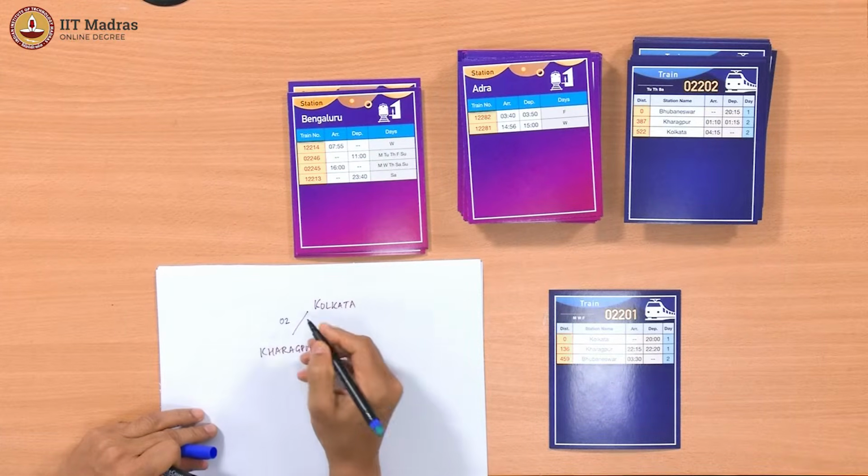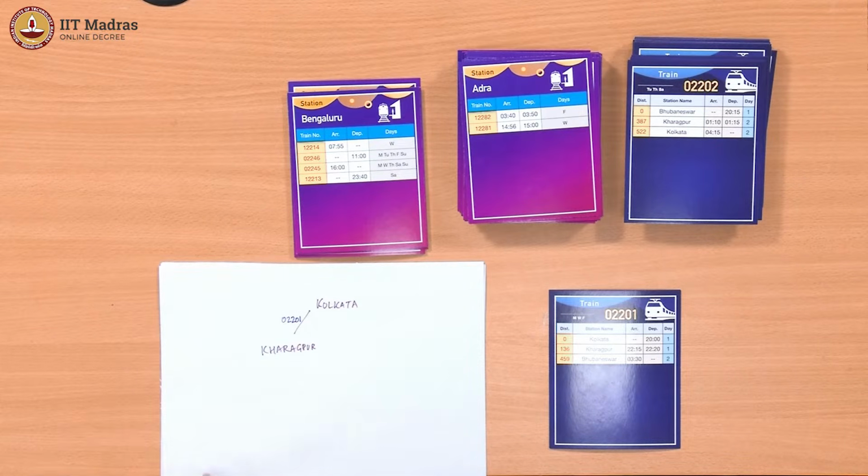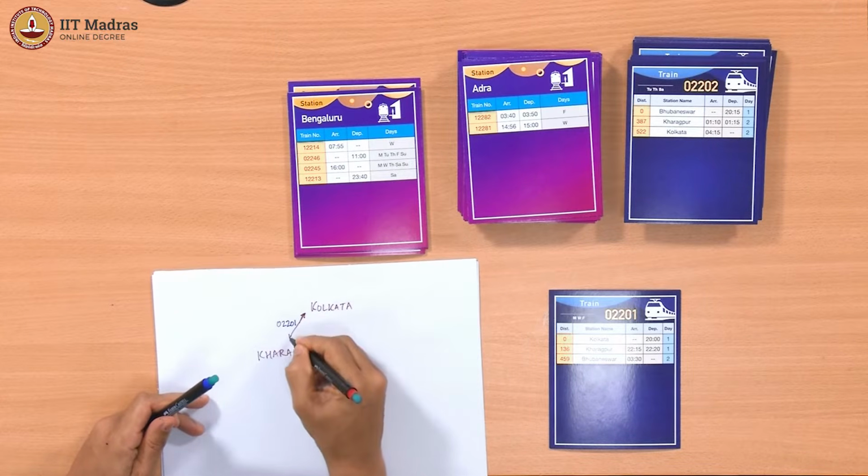So let's take some stations, a train for example, just to illustrate. We could say that Kharagpur and Kolkata are connected by a direct edge. A directed edge, an arrow, because the direction of the train is there. So we should draw an arrow. This is Kolkata to Kharagpur, sorry.